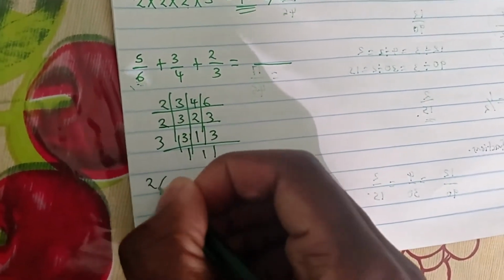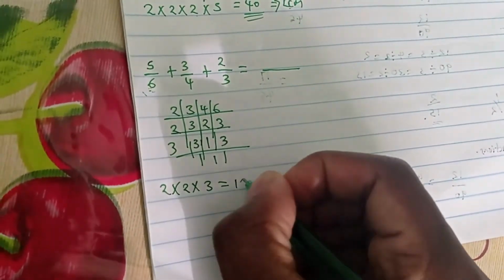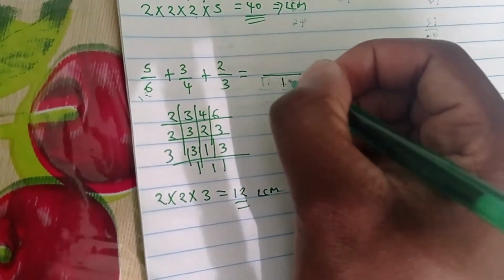So 2 times 2 times 3. 2 times 2 is 4. 4 times 3 is 12. So 12 is the LCM. So this LCM, you put it here, 12.